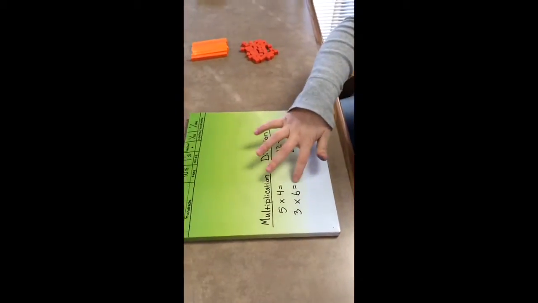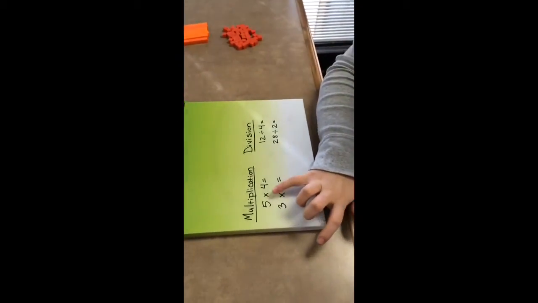Alright, so today we're going to talk about multiplication and division using base 10 blocks. First we're going to look at multiplication. We have two sets of numbers that we're looking for the solution for. So we're looking at 5 times 4, or you could restate it as 5 groups of 4.